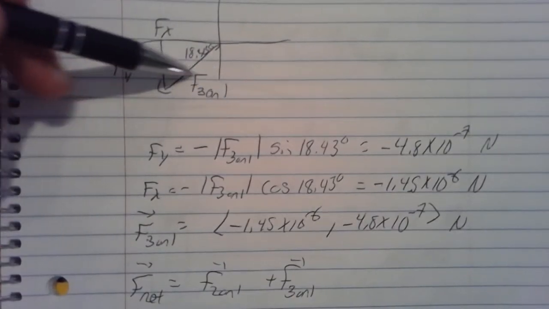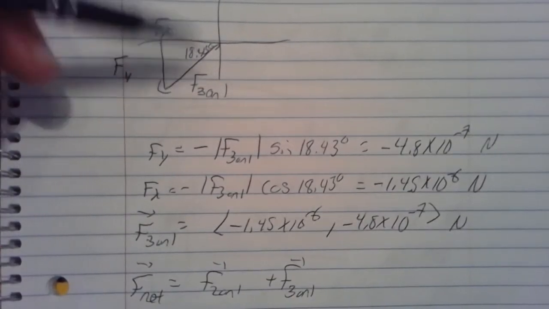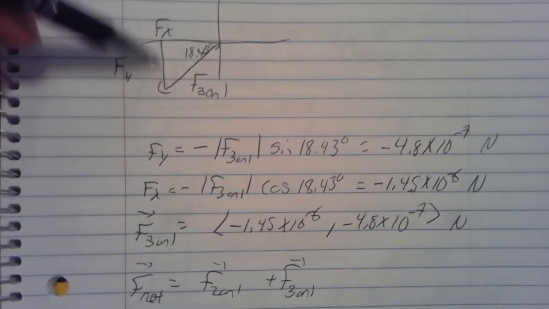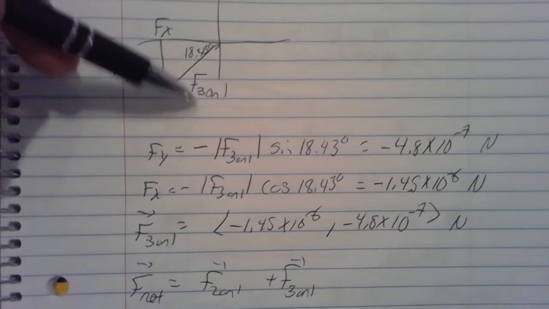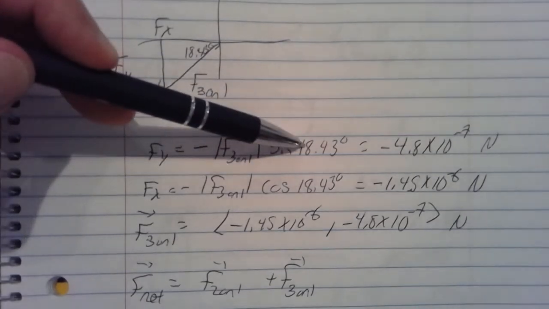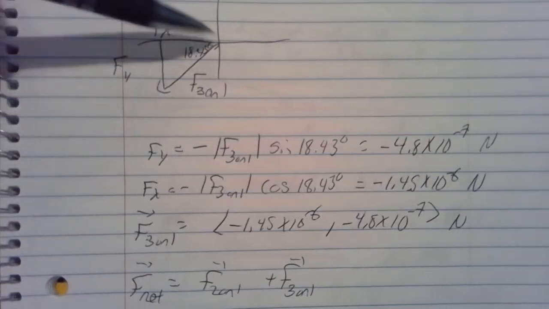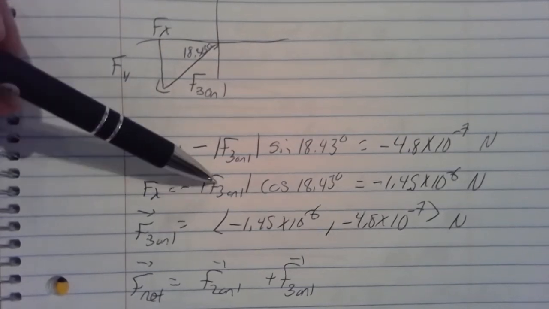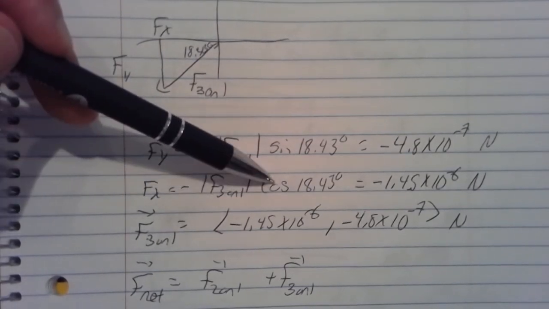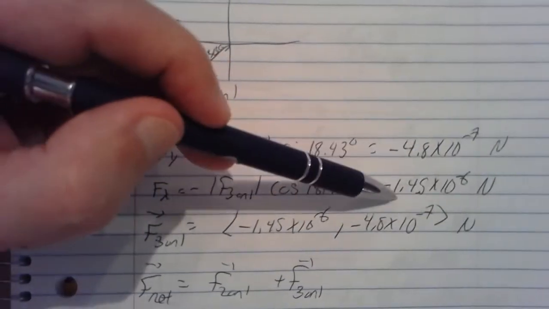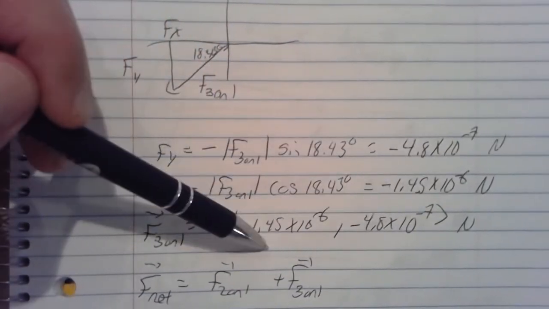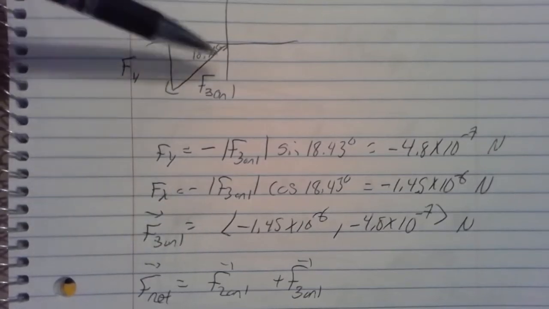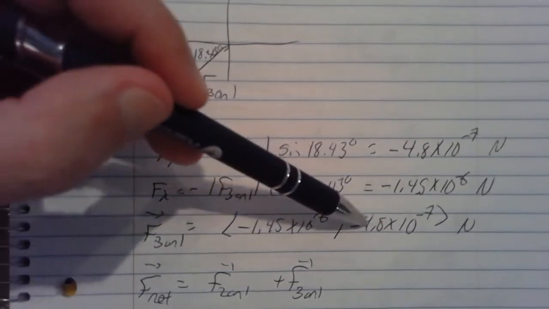I know the magnitude; we just found it. So Fy here will be negative. It points down. Magnitude of the vector times sine of the angle. Fx points to the left, so that'll be negative magnitude cosine of the angle. So putting those together, make sure we get our x in the right place. Here's the vector of 3 on 1. Points down like this, negative x and negative y.